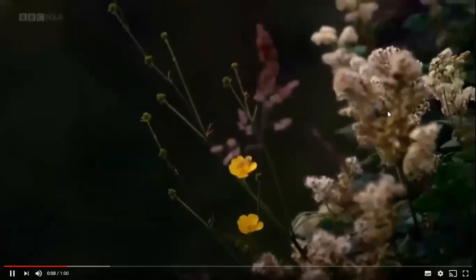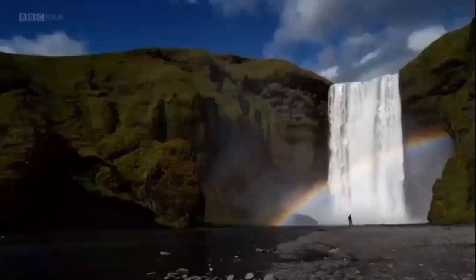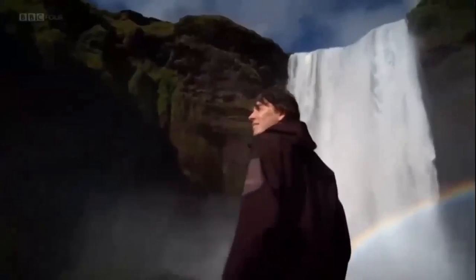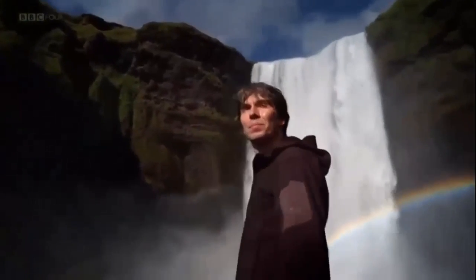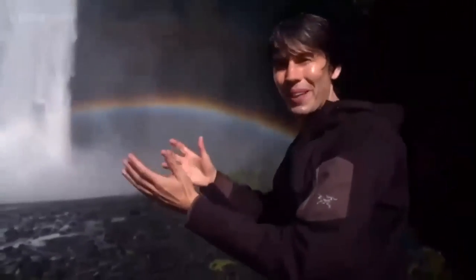Is made up of all the colours of the rainbow. And when it reaches the earth, those individual colours are revealed. Photons from the sun rain down and into water droplets.